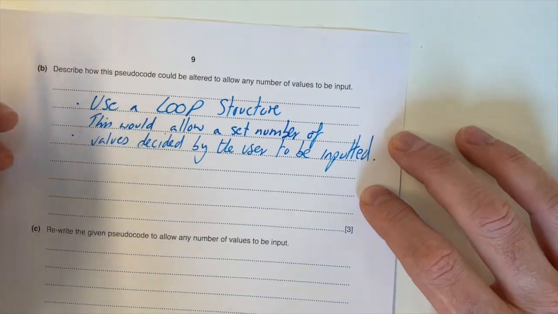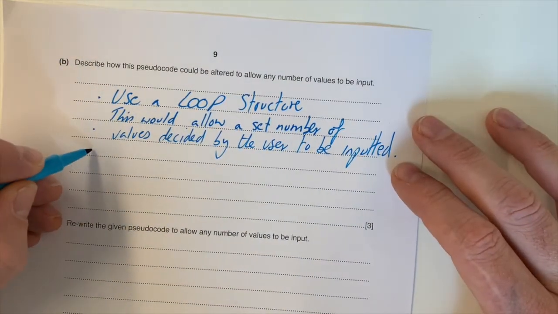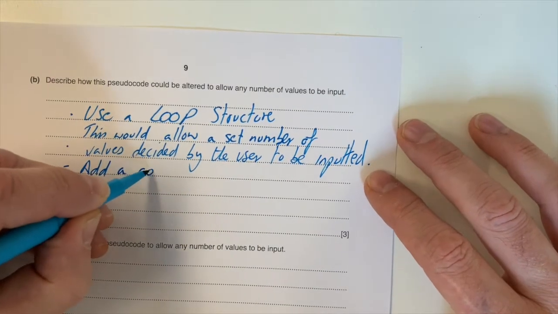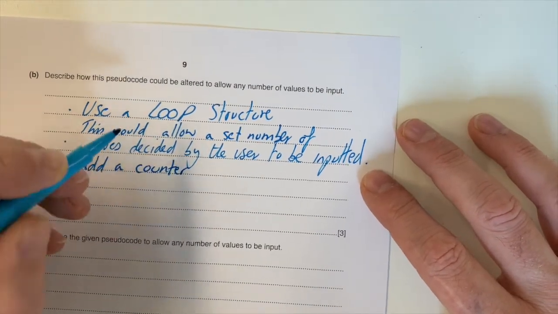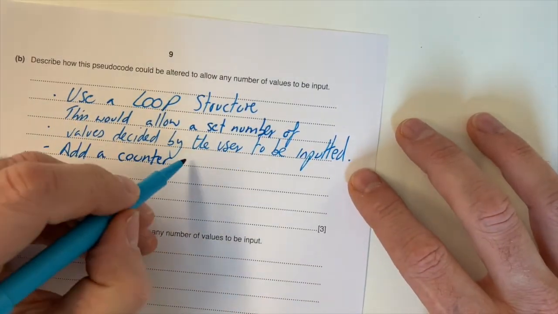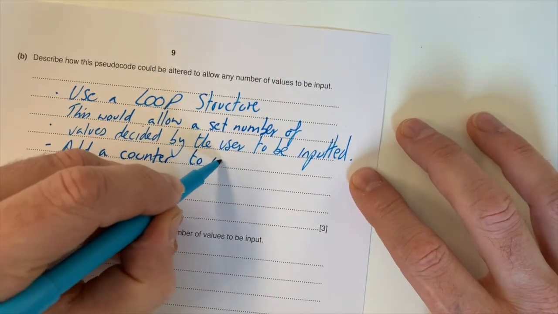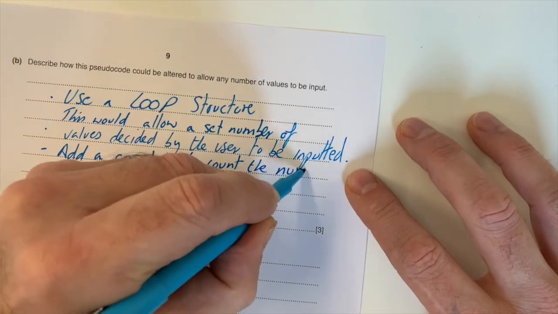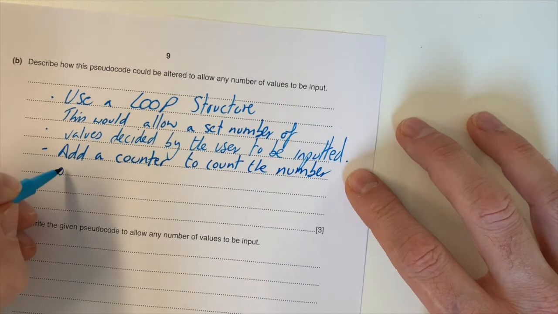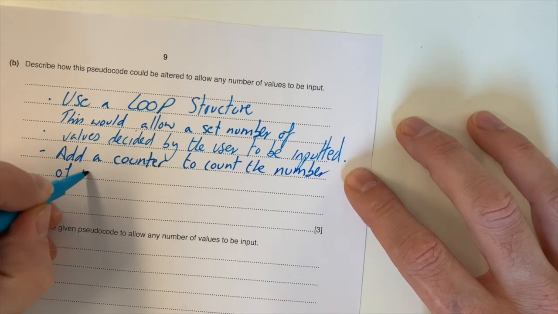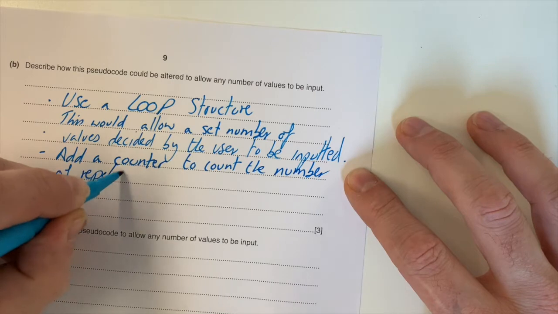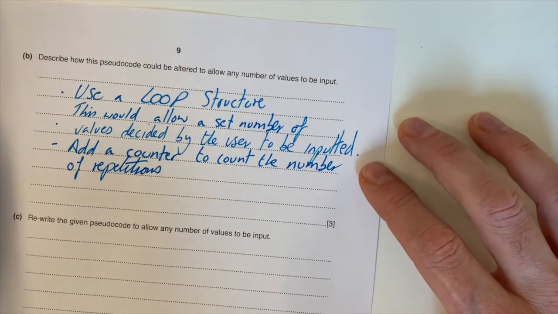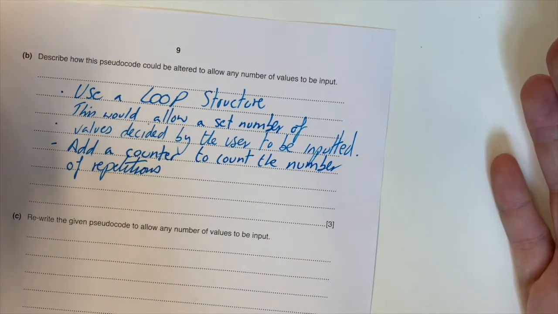Okay, and we would also need to add a counter to count the number of repetitions. Okay, and then it would stop when all those repetitions are done.